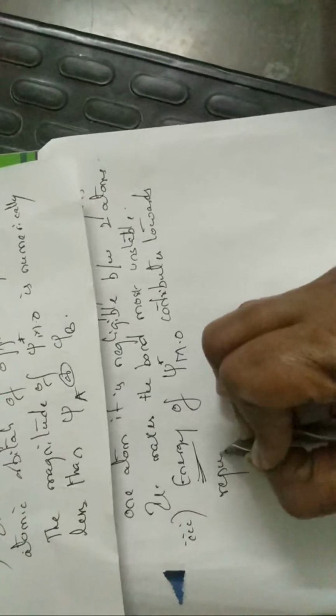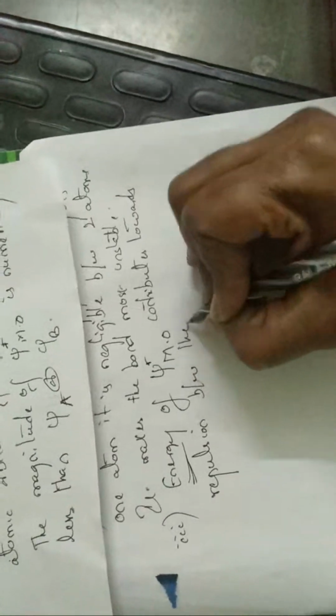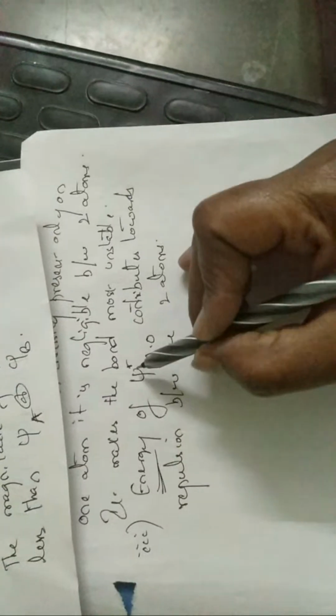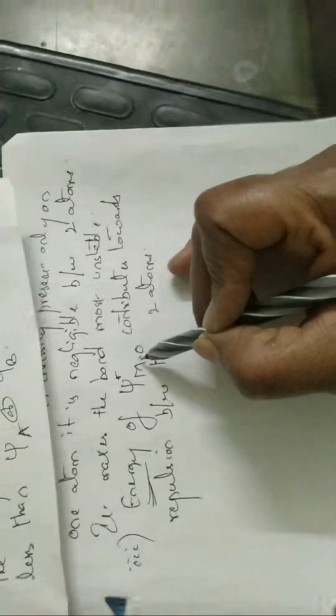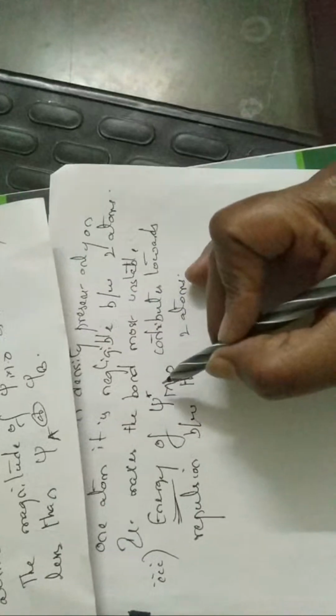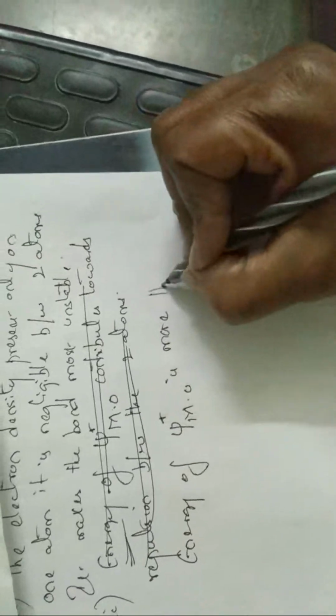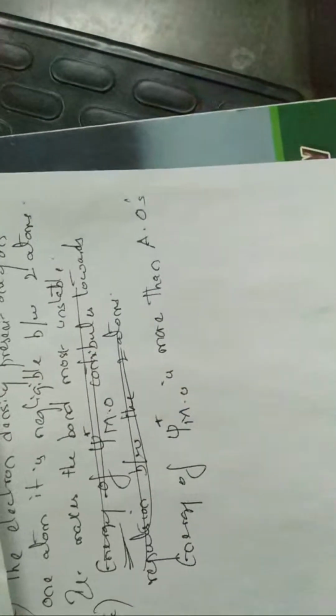In a bonding molecular orbital the energy is less, but the energy of an antibonding molecular orbital is more than that of the atomic orbitals which make it.